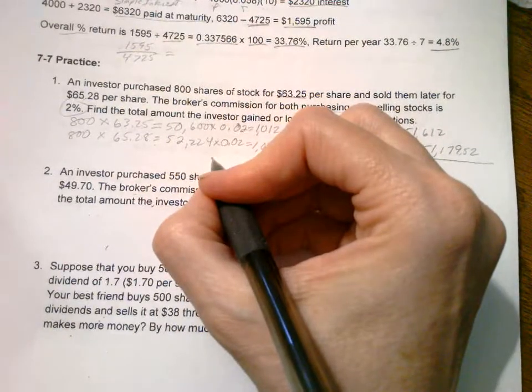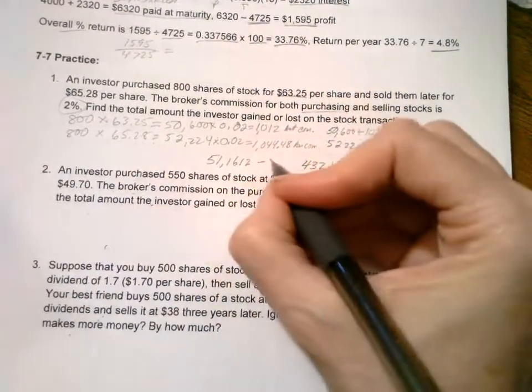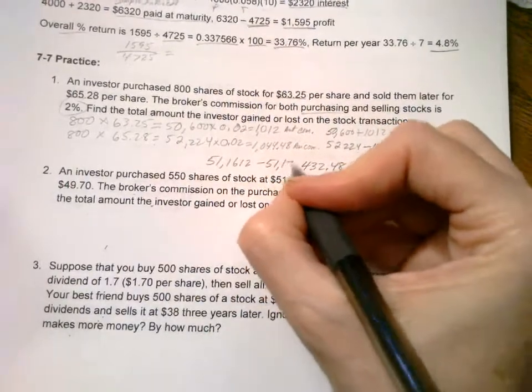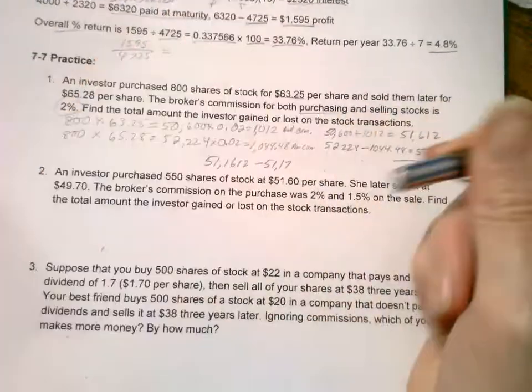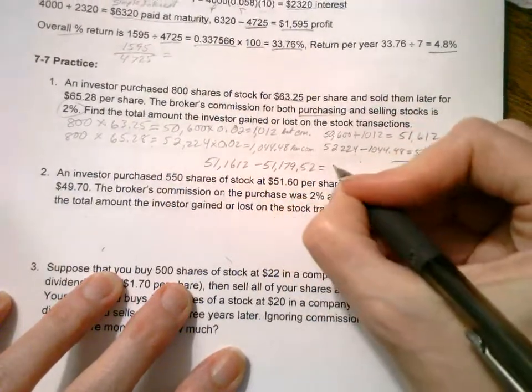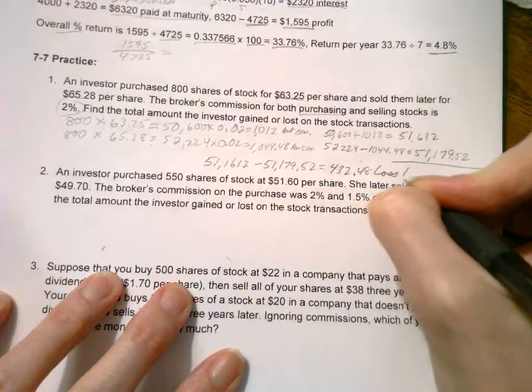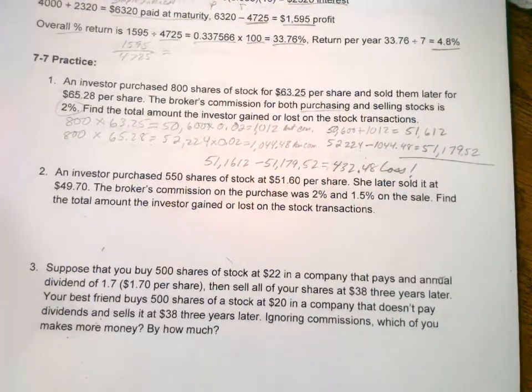You paid, and then you earned, with all those big numbers flying around, that wasn't enough of a raise in stock price to cover the commission, the fees that you had to pay for the buying and selling of that stock. So kind of a cautionary tale there.